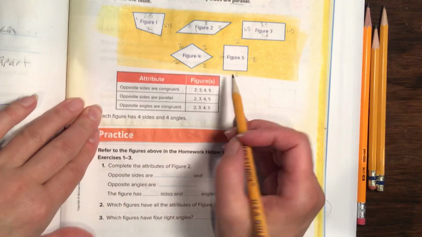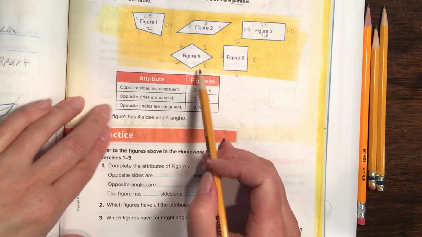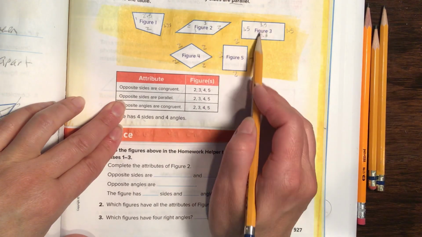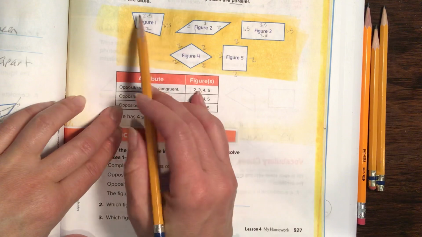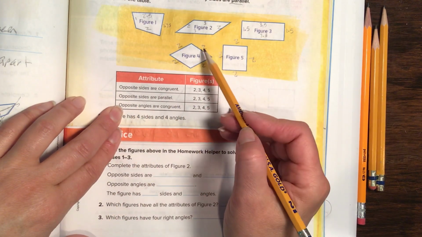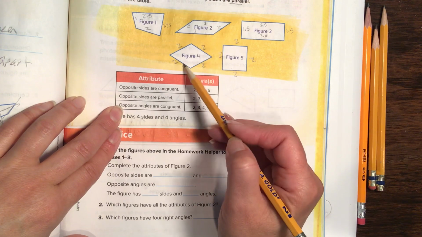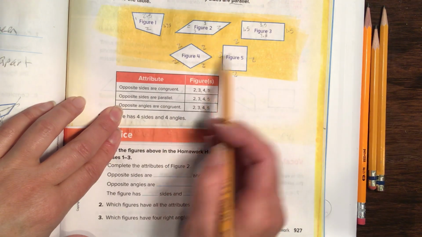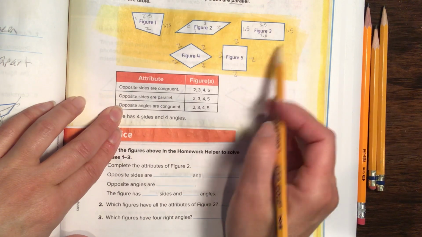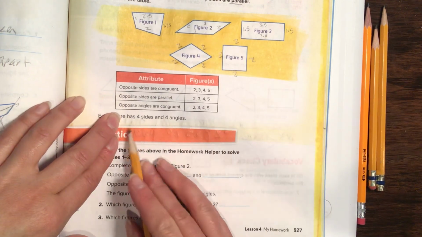Opposite sides are congruent, 2, 3, 4, and 5. That is true. These are opposite sides and they are congruent, which means they're the same length. Very good. Number 1 doesn't play nice with that one. Opposite sides are parallel. So opposite means across from each other. And yes, those are parallel and those are parallel. Same with this one. These ones are parallel and these ones are parallel. Same with figure 3 and 5.